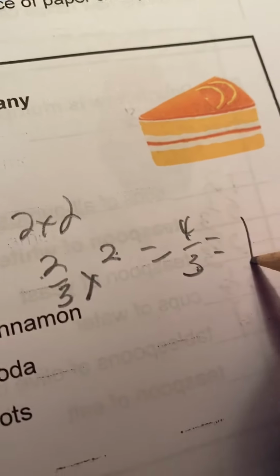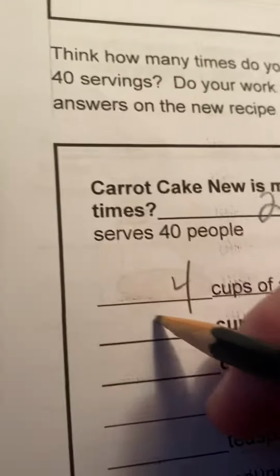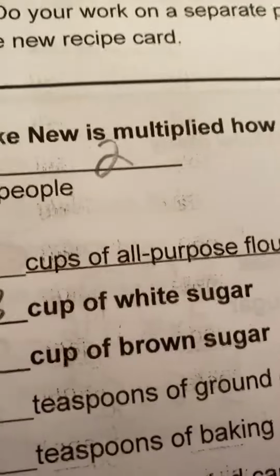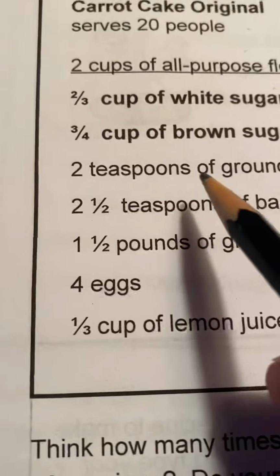Well, that goes in there once. There's 1/3 left over. So the amount of white sugar that I need is 1 1/3 cups of white sugar. Okay. Let's do one more. Brown sugar, 3/4 of a cup of brown sugar.